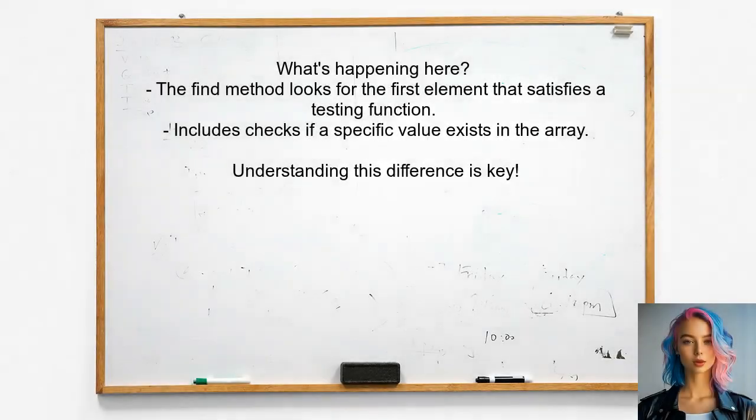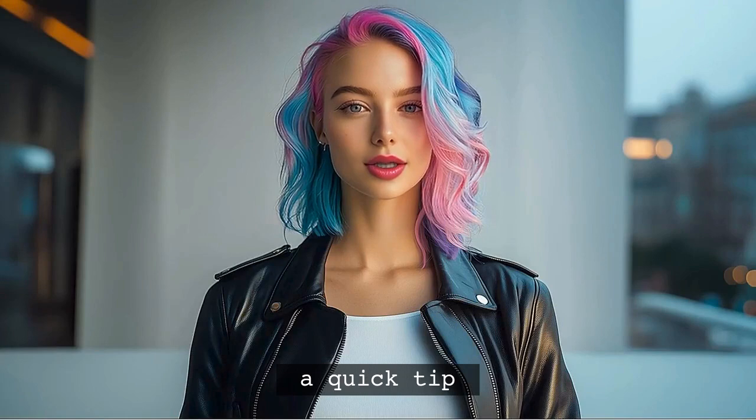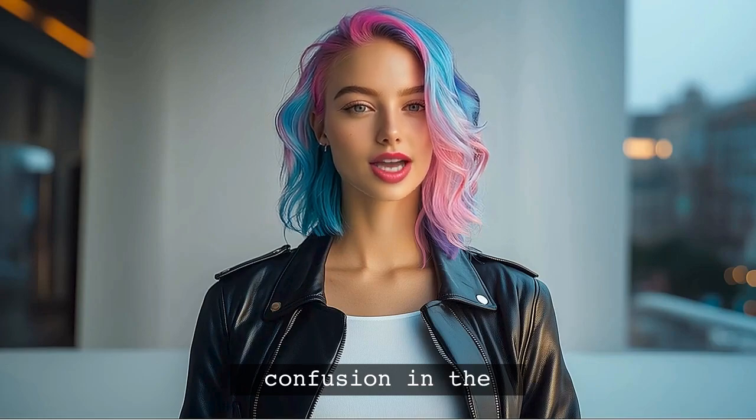So what's happening here? The find method is looking for the first element in an array that satisfies a provided testing function. When you use includes directly, it checks if a specific value exists in the array. The difference in context can lead to unexpected results, and understanding this is key. And don't go anywhere. At the end of this video, I'll share a quick tip that will help you avoid similar confusion in the future.